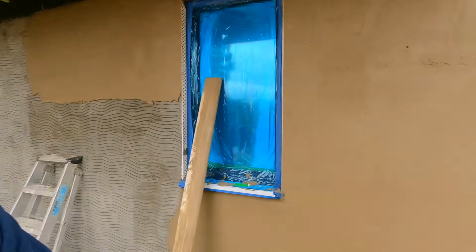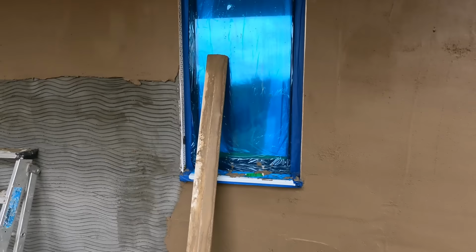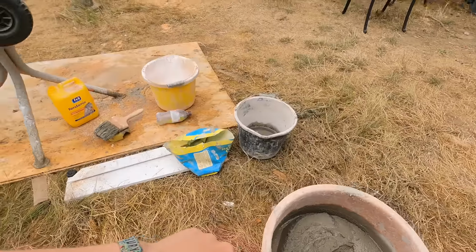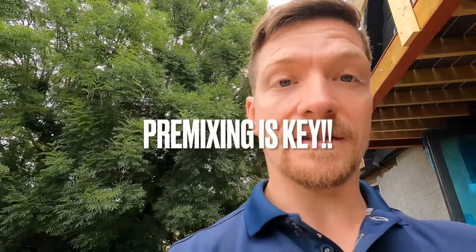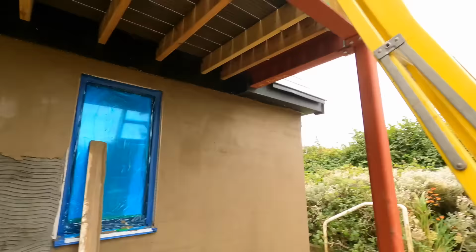That's one full mix on, so we've got this panel done, following through to the top. Now, what I like to do, because I often work alone, is I've already pre-mixed this, and I've got another half in the barrow. So I've got enough mixed up, so I can just get it in the buckets and throw it all on. So it saves time and it all dries at the same time, which is so important, especially if rain's due. But at the moment, it's looking okay.